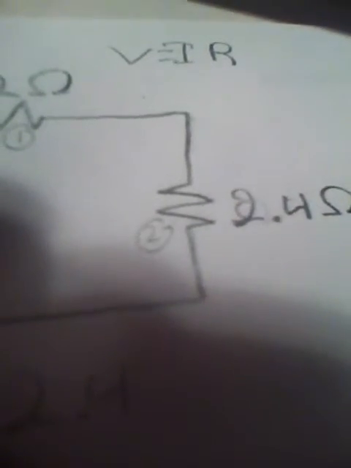So we have the equation that's V equals IR, and that's going to be used over and over and over again. So we have V and we have R, and we want to solve for total I. IT equals question mark. So V equals IR.